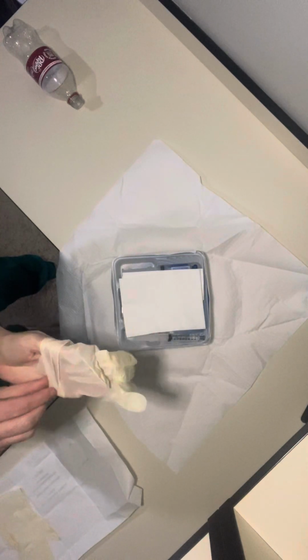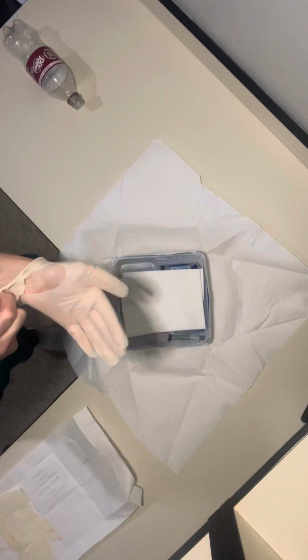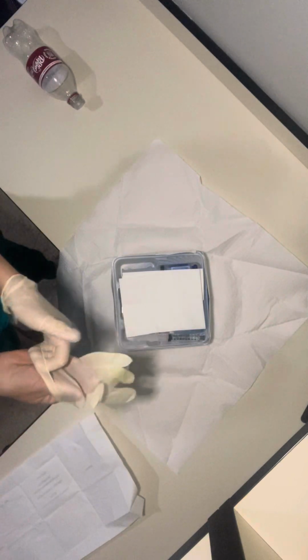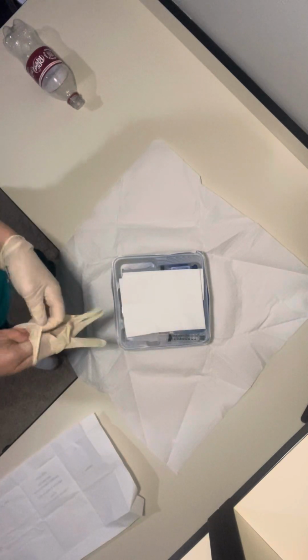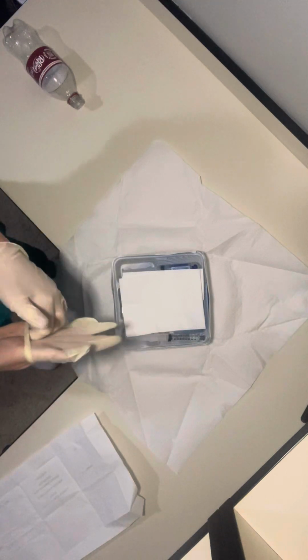I'm gonna try to be gentle because it is torn. Okay, and then I would only touch the inside of the cuff. So if I contaminate, just as I did just now, I would discard and get a new set of gloves. But I would stay only under the cuff. They're just kind of flimsy, but yes.